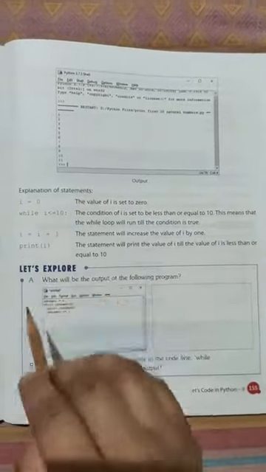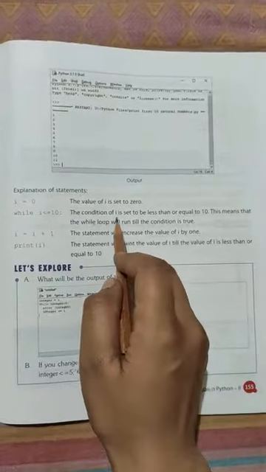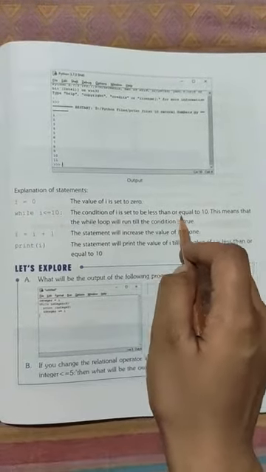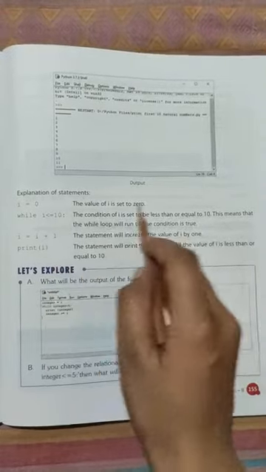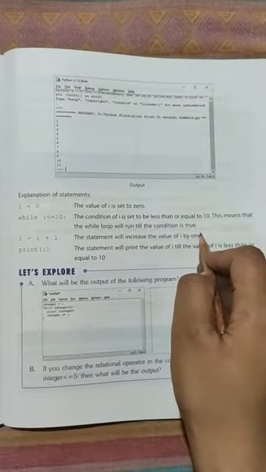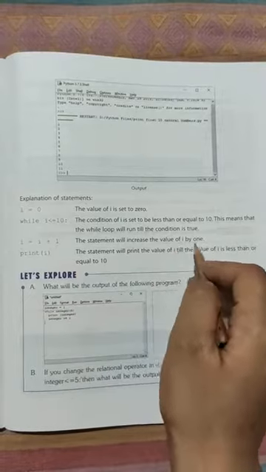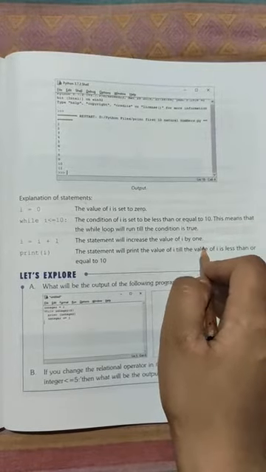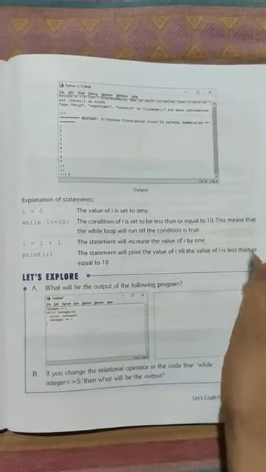Explanation of the statements: the value of i is set to 0. Then the condition is i less than or equal to 10. This means that the while loop will run till the condition is true. Then i equal to i plus 1 increases the value of i by 1. Then the statement will print the value of i till the value of i is less than or equal to 10.